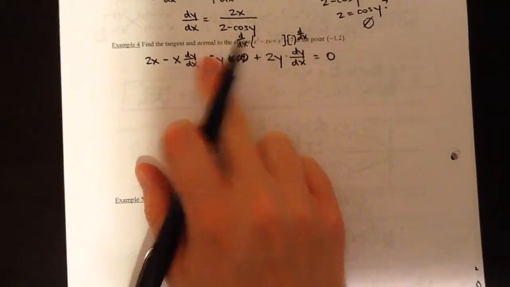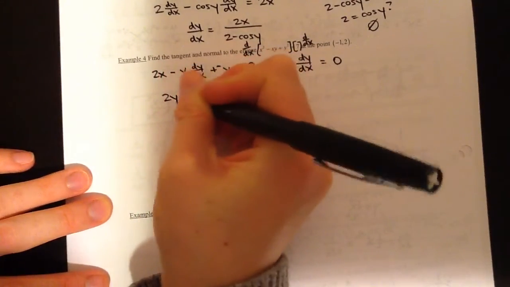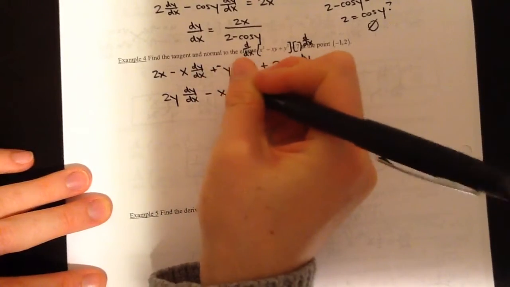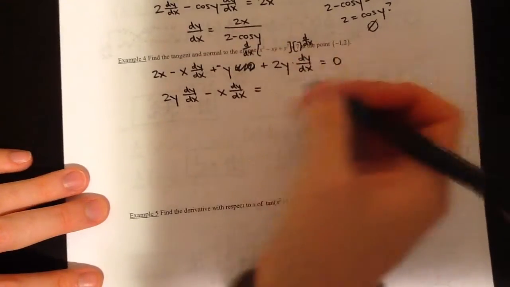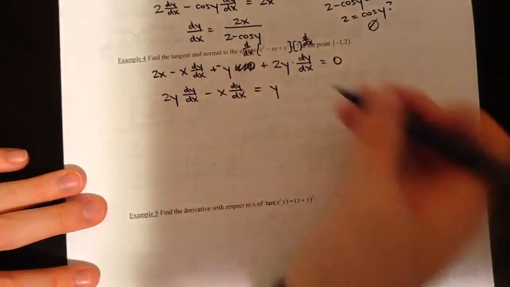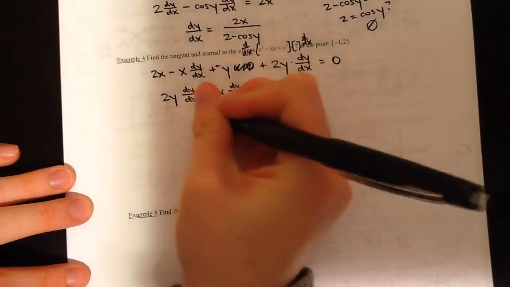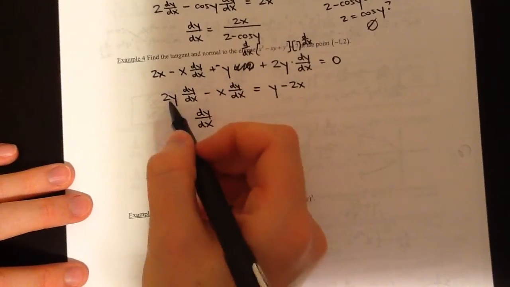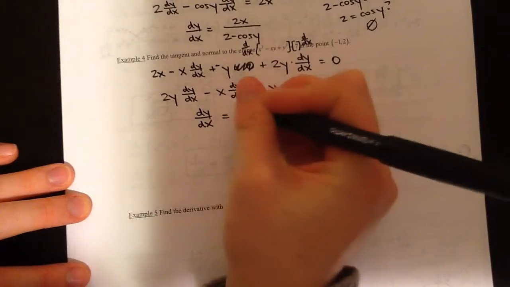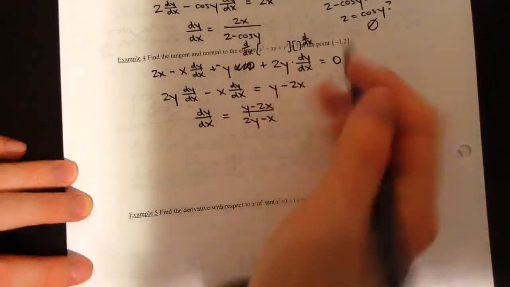All right, so combine up. I want these 2 terms to stay on the left-hand side. I like to put the positive term first, so I'm going to reorder them. And then these other 2 terms, this negative y, I'm going to add it to both sides, so it becomes a positive y over here. And this 2x, I'm going to subtract it from both sides, so I have a negative 2x over here. Again, I'm going to combine a couple steps here. Factor out the dy by dx, that leaves me with 2y minus x, and then I will divide both sides by that quantity. Okay, so that's my derivative.